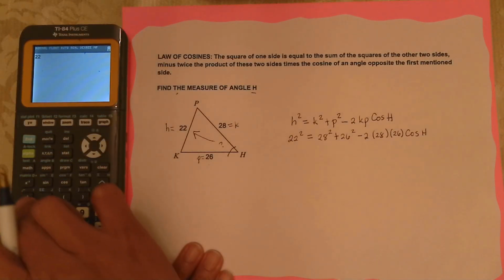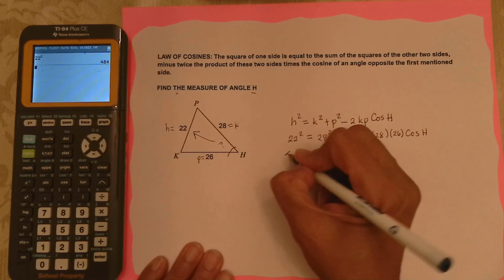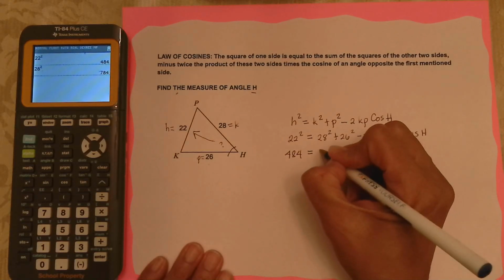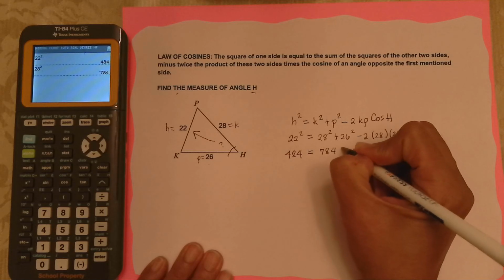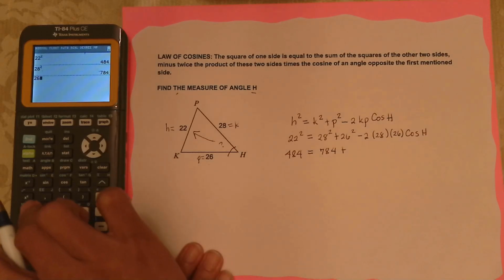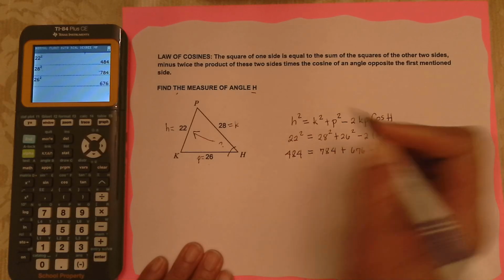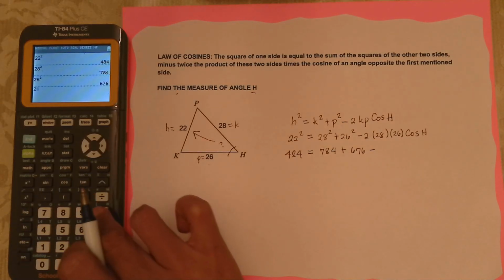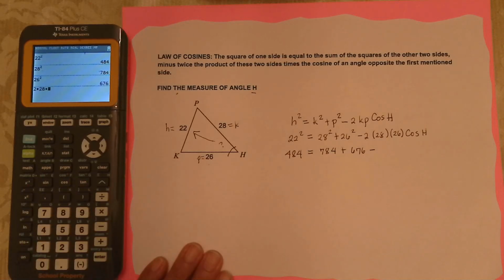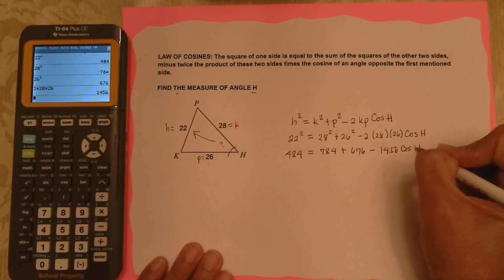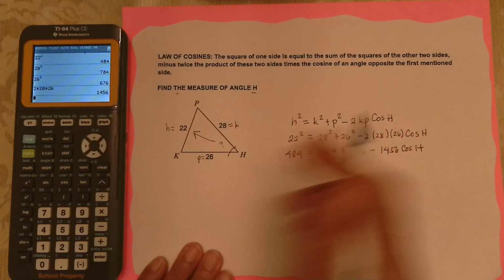Okay, let's calculate that number. So 22 squared equals 484, is equal to 28 squared, 784, plus 26 squared, 676, minus 2 times 28 times 26, which is 1456, cosine of angle H. Let's go ahead and add this first.